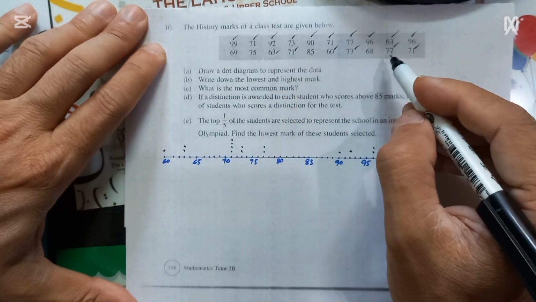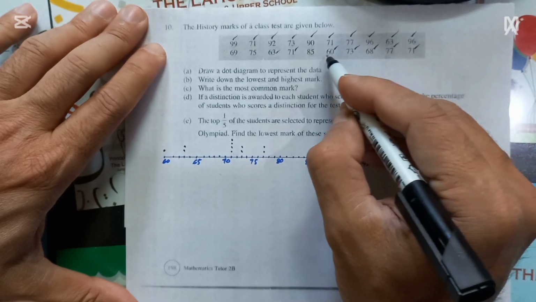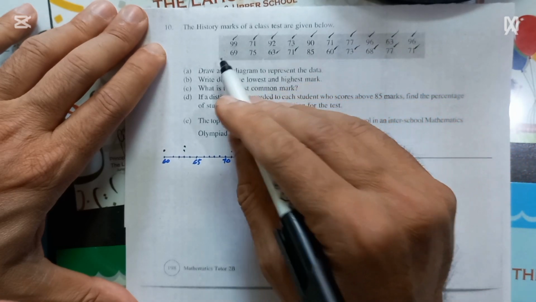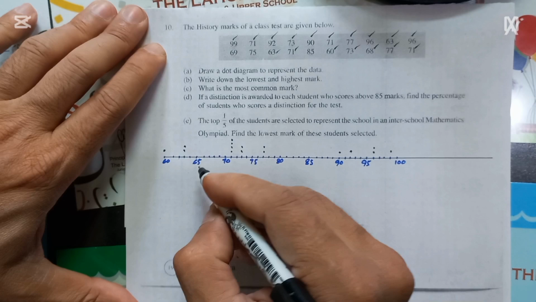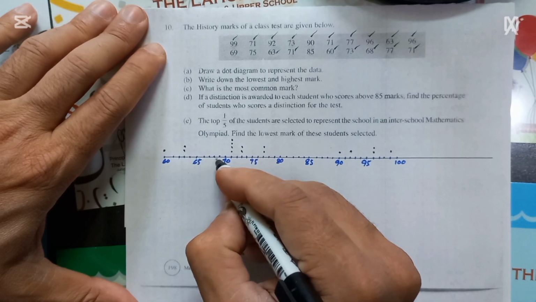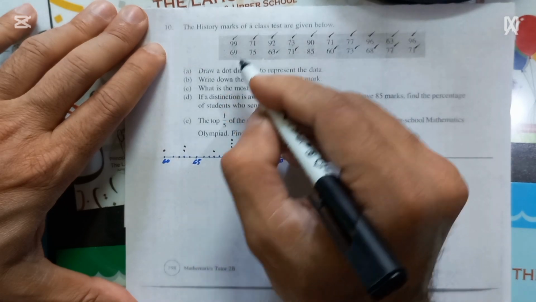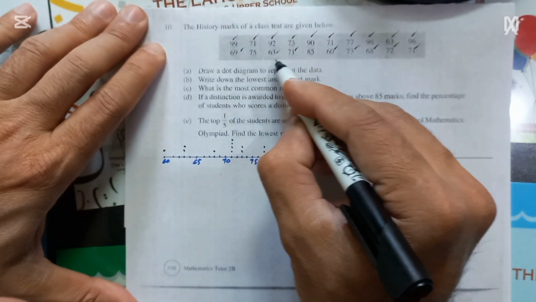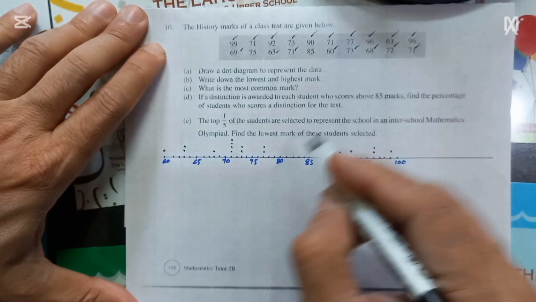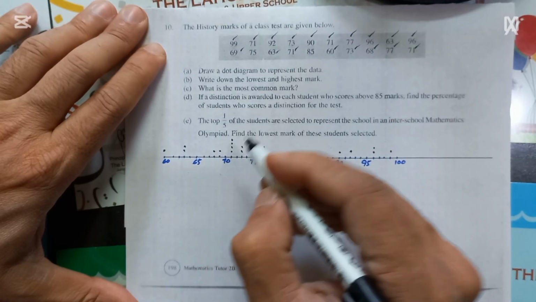Okay, next is 68, 1 time, so 1 dot. Next is 69. 69 is coming 1 time, so 1 dot.